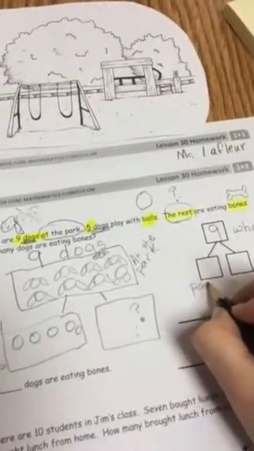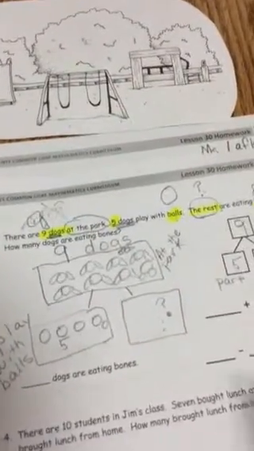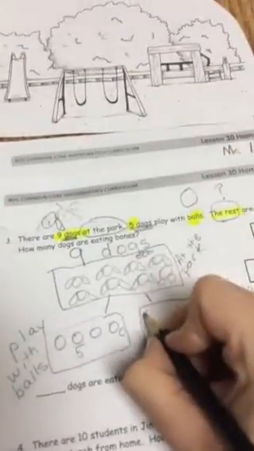9 is my whole. Part. I know that 5 play with balls. How do I find out the rest? The rest. I can use the strategy of count on, count on, count on. Sure can. I'm going to go from 5 to 9. I can do that.